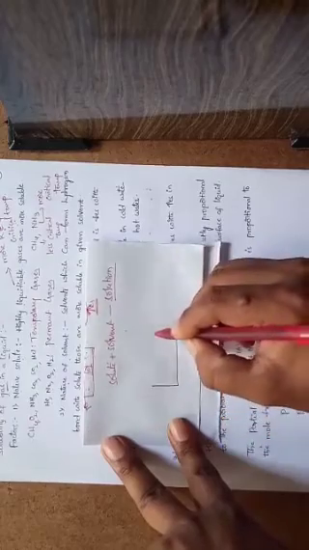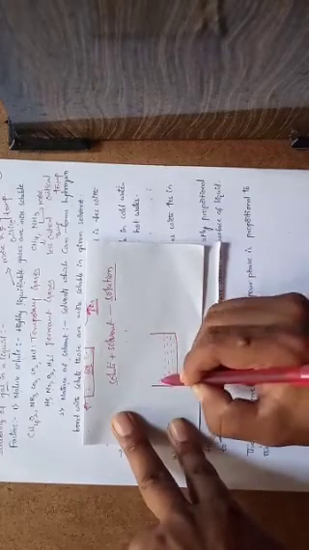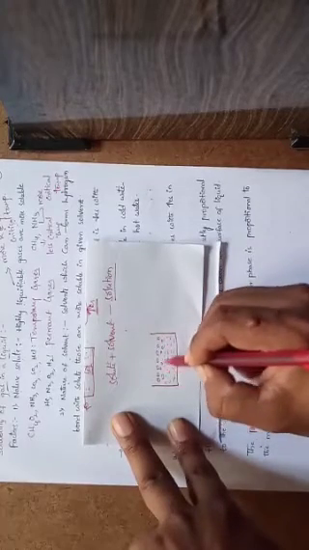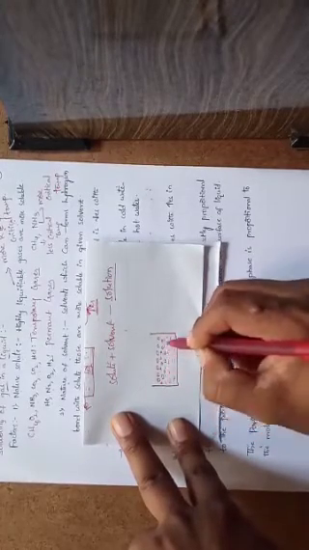And next one is pressure. The solubility of a gas in a liquid increases with the increase in pressure. So here you can take first the solvent. The solvent is present in the liquid state. Now here you can take the gas molecules. The gas molecules are present on the surface of this solvent.